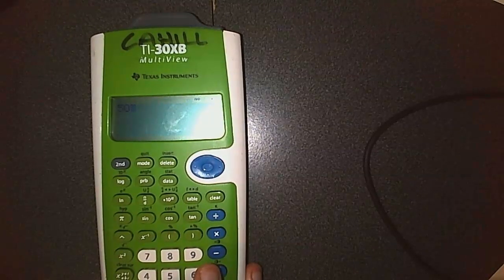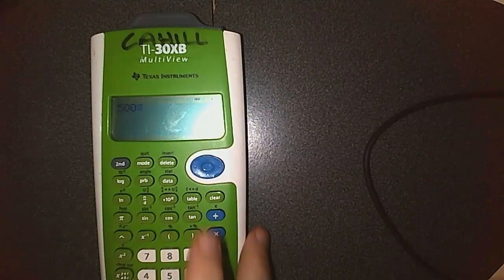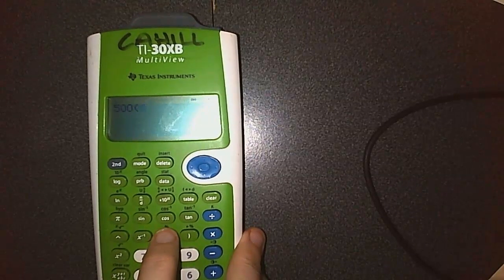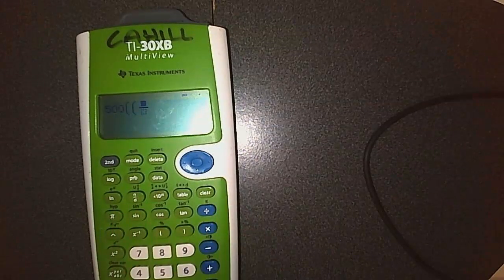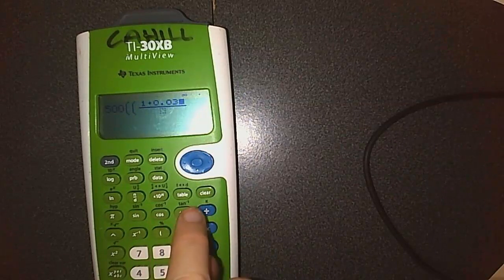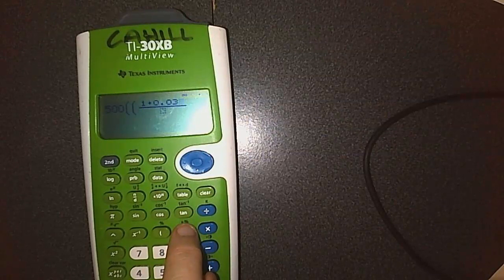So 500, open brackets, 1 plus 0.03, close brackets.